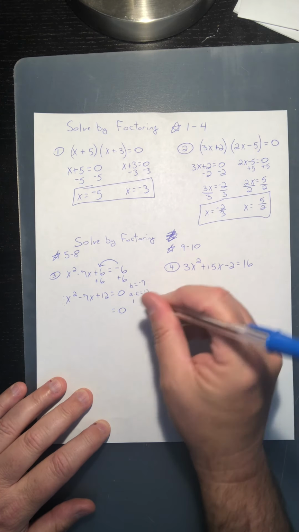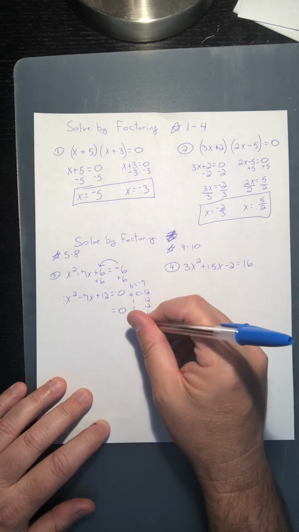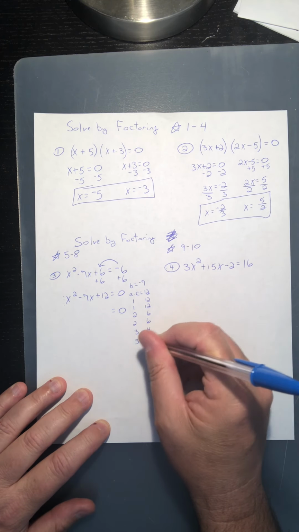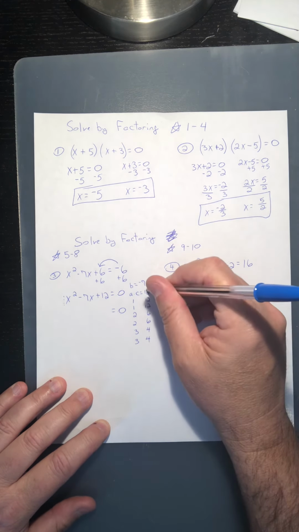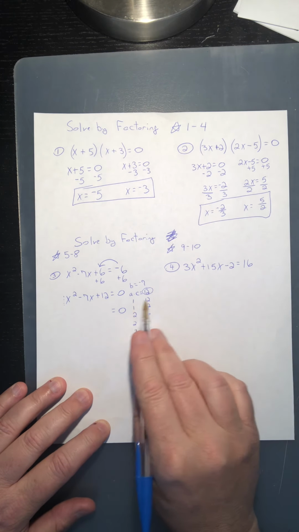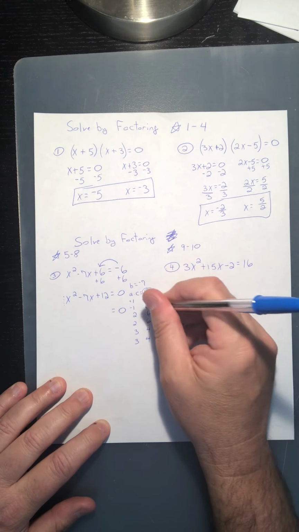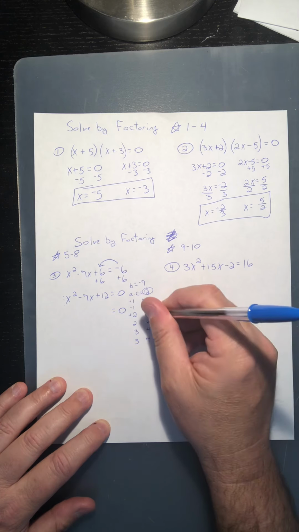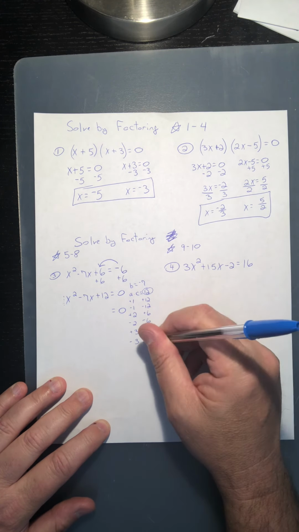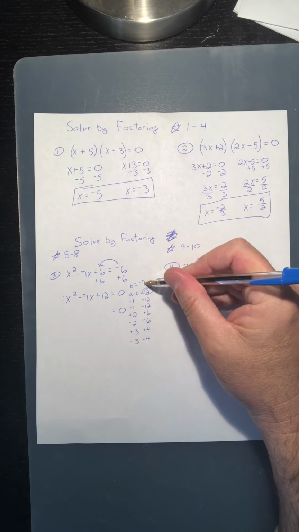So that's 1 and 12. I'm going to list it twice. 2 and 6. 3 and 4. And the fact that my a times c gave me a positive, that means I need both of these signs to be the same. So we're going to make the first set positive, the second set negative, positive, negative, positive, negative. Now we're looking for the combination that's going to give me negative 7.